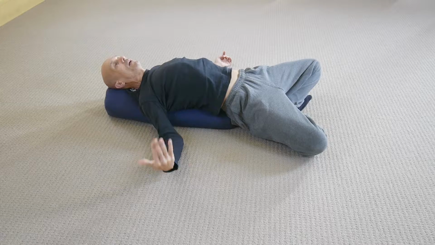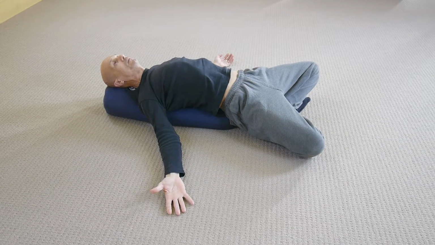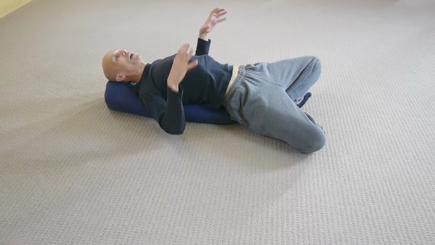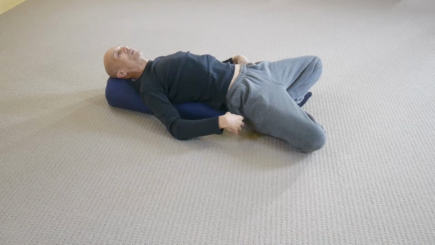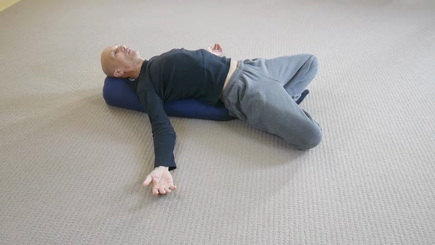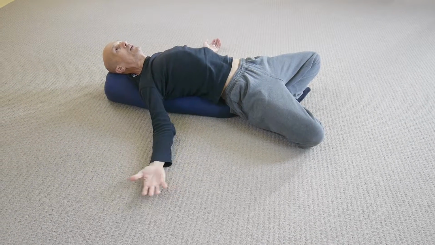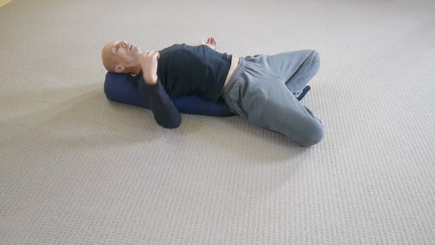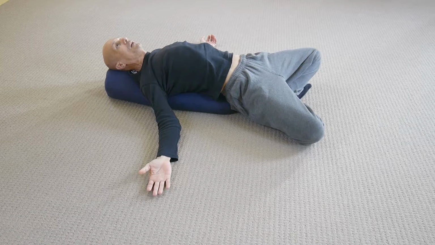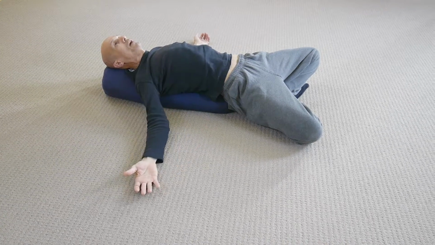That's the breathing in, expansion part of the breath cycle, and then just letting everything droop over that bolster on the out breath. So breathing in, lengthening out that way and expanding out sideways on the in breath, lifting the upper chest and letting everything just fall over the bolster on the out breath.